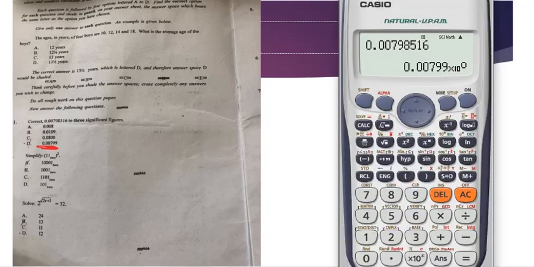Right, so let's go to question 2. We have to simplify 1 base 2 exponent 2. Notice that this is WASSCE 2021. So now let's see how we solve this question. This is a number base question. So all you have to do is just click on mode.